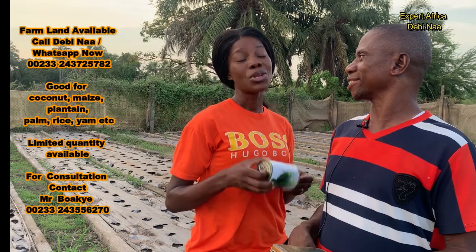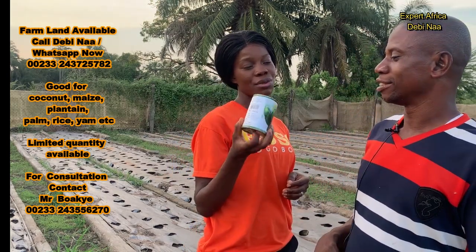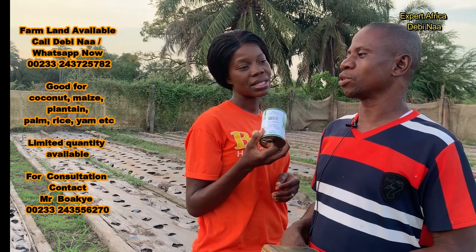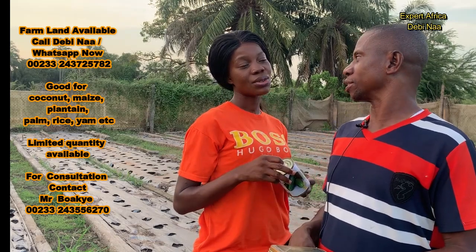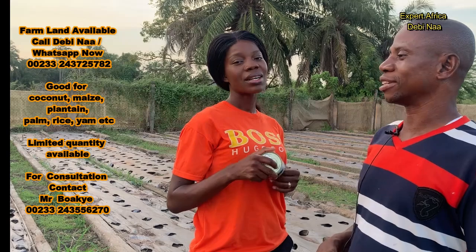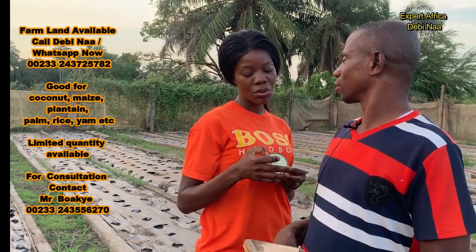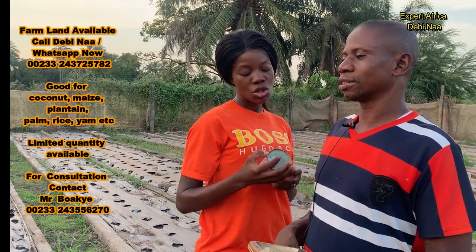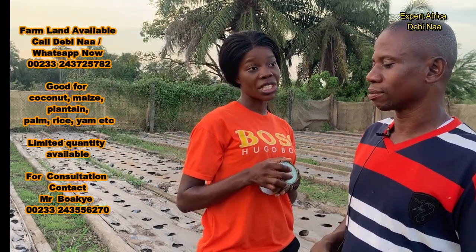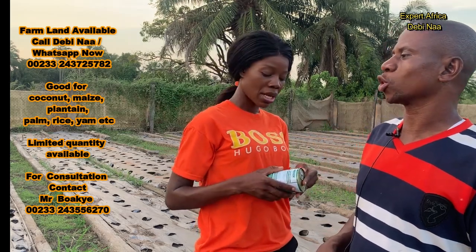So this hybrid doesn't mean that after planting, when it starts fruiting, I can extract the seed? No, for hybrid you cannot do so because it's a controlled pollination. You can only do that with the local one. I know when we were talking about maize production, you said when you're going for commercial production, you should go for the hybrid. Yes, because of the yield, it's good.